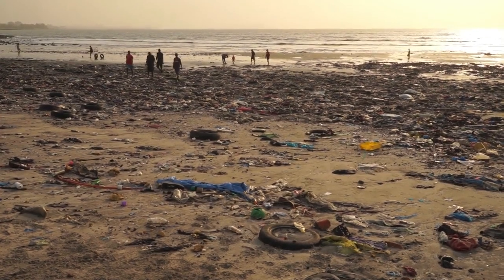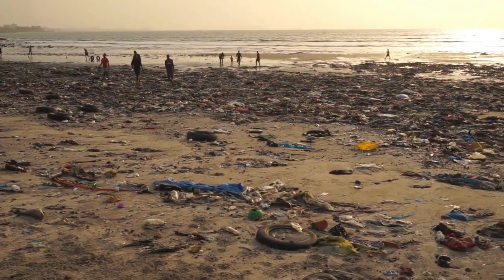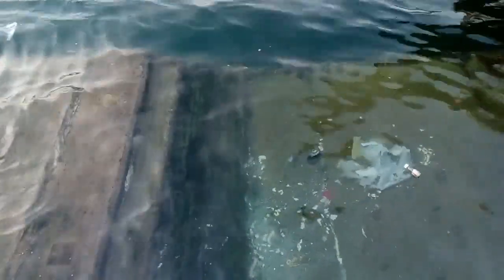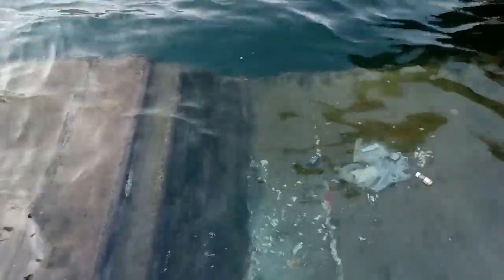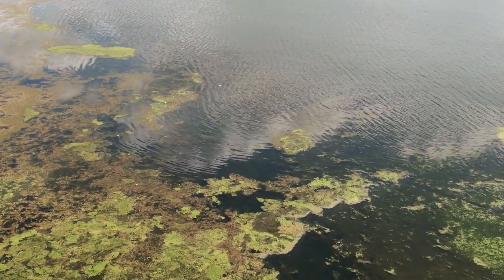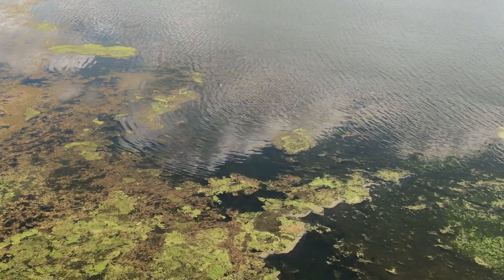Properly dispose of hazardous waste. Hazardous waste, such as batteries, electronics, and chemicals, should be disposed of properly to prevent water pollution. Conserve water. Conserving water can help reduce the amount of wastewater that needs to be treated and prevent water pollution.